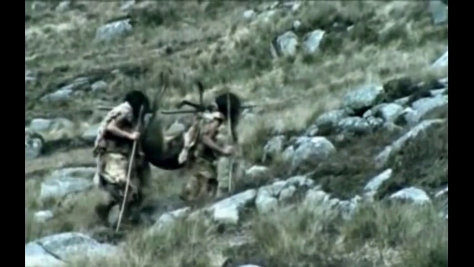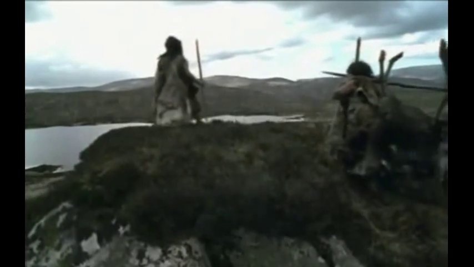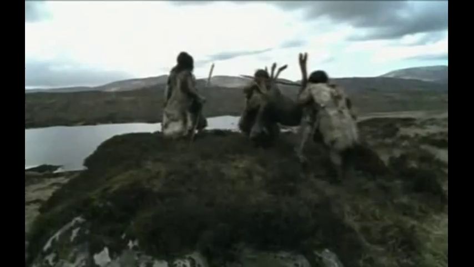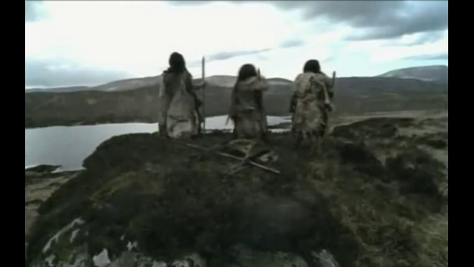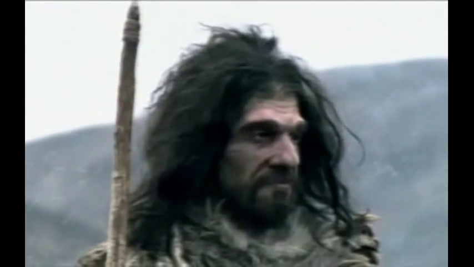This combination of features makes Neanderthals the first human species specifically adapted to a cold climate. To our eyes, their faces may look ugly, but they are a triumph of evolutionary adaptation.